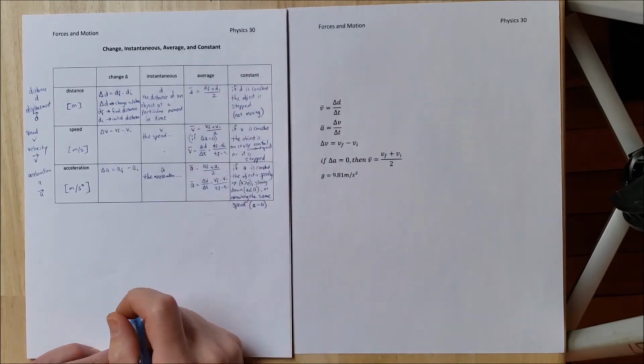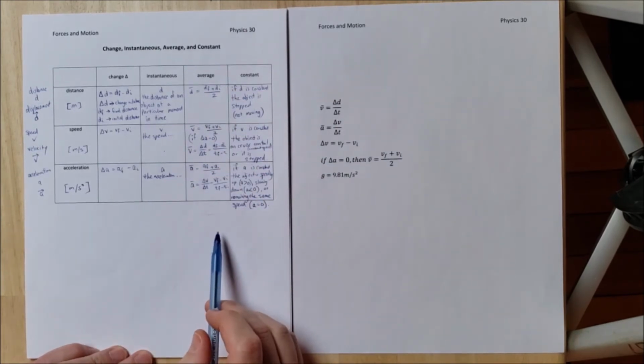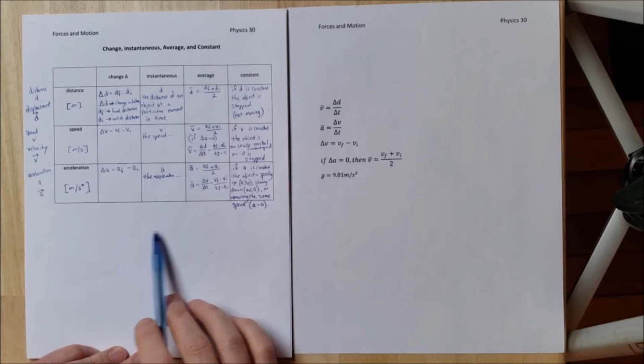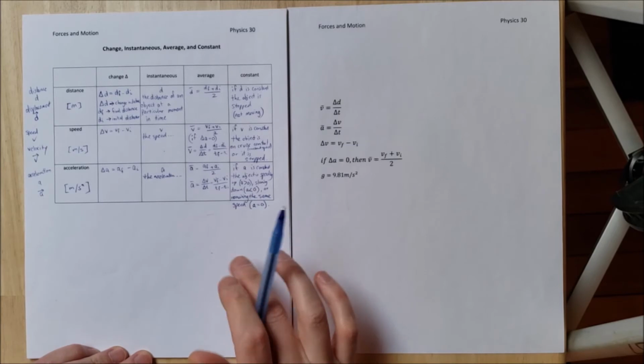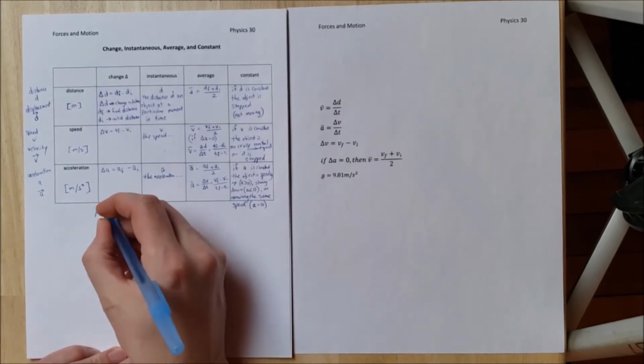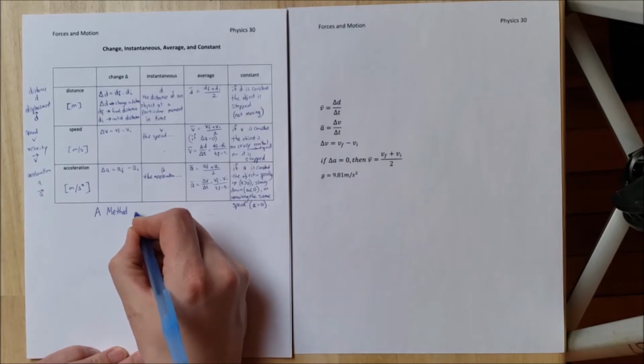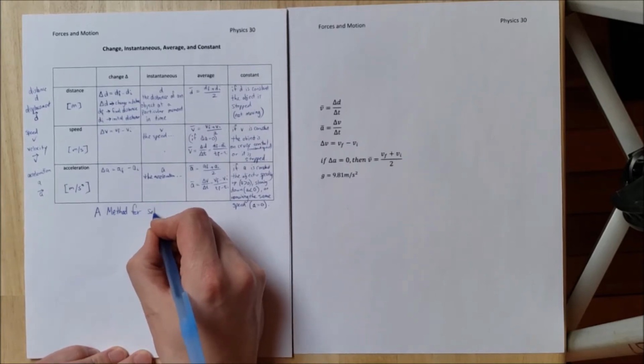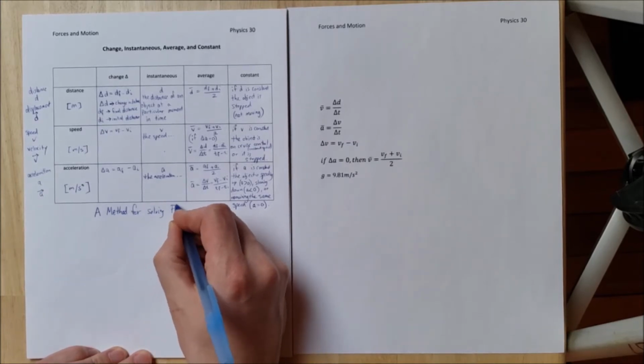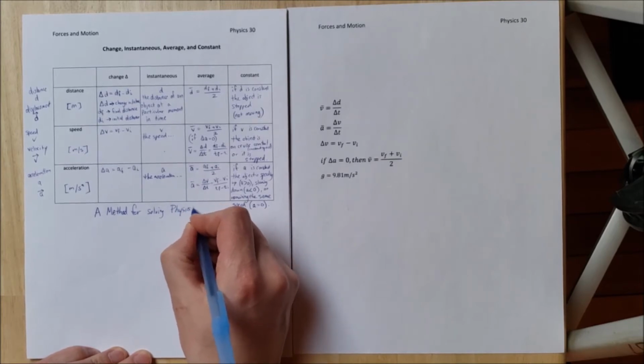I think I will actually type this up and have it printed out for you, but I'm going to write it out down here. What I mean by that is I'm going to write out a method for solving physics problems.